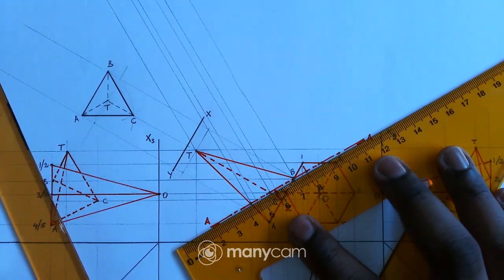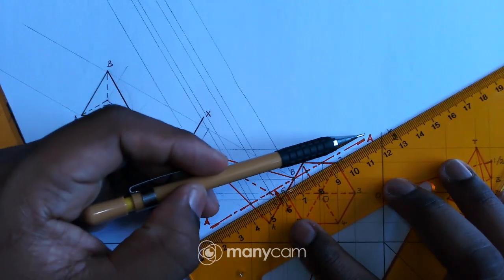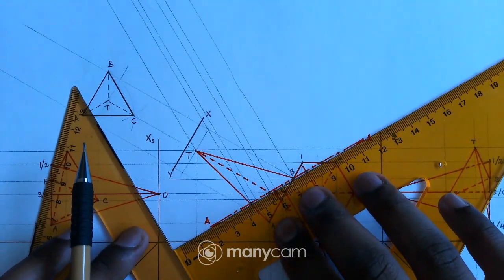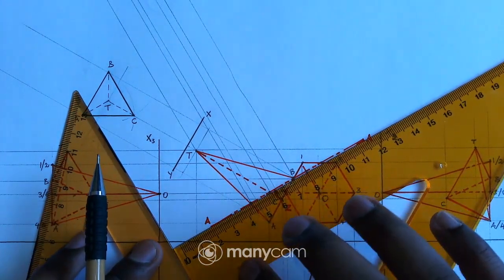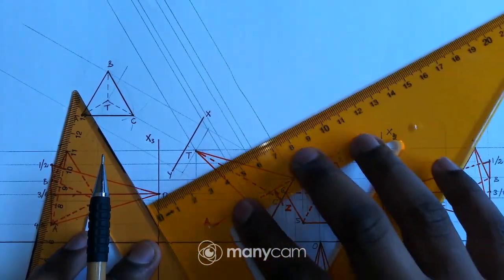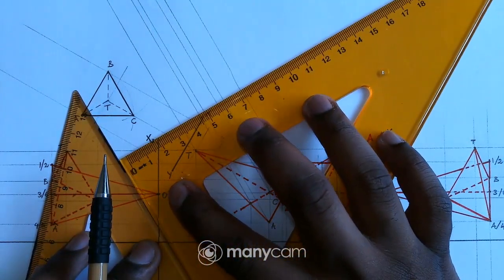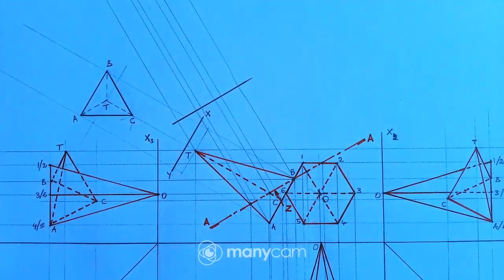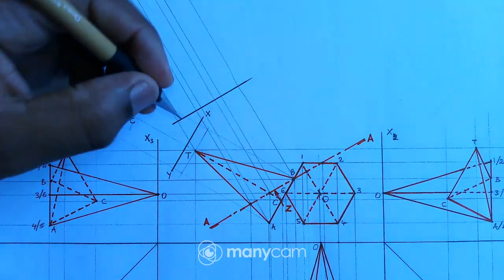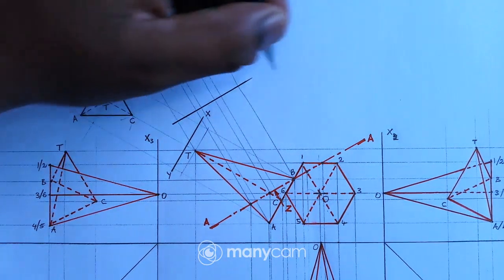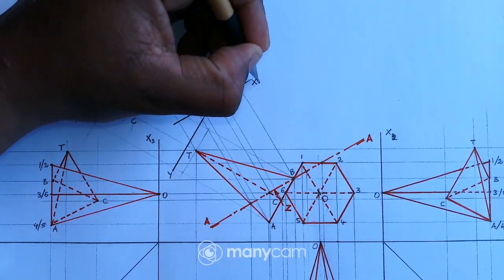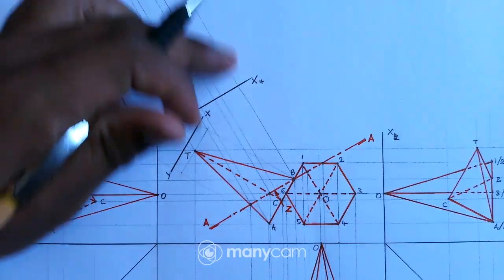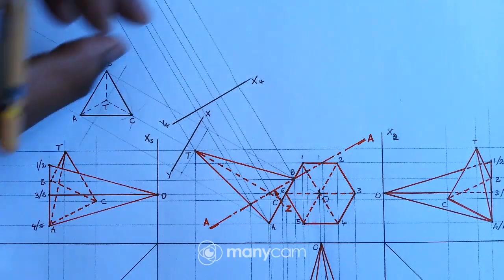So I have to add the XY line, but the XY line must be parallel to the cutting plane. So I'll put my set square on the cutting plane there, and put the set square there. And then I'll have to slide the set square up there, somewhere there, and then draw an XY line like that. So this is X4, Y4, right? Okay, so now I can start with the view up there.